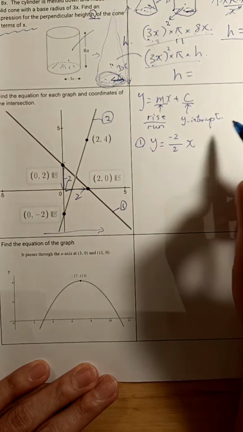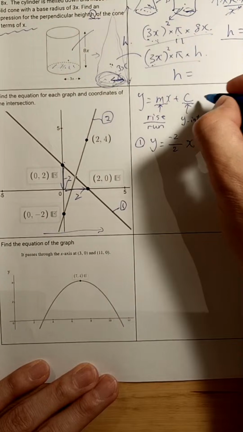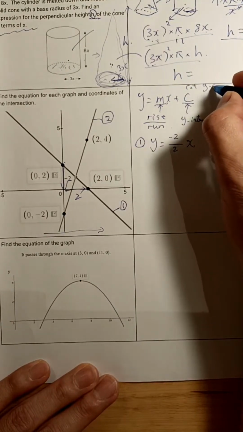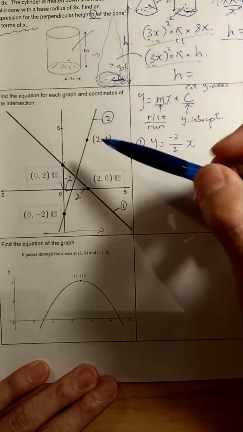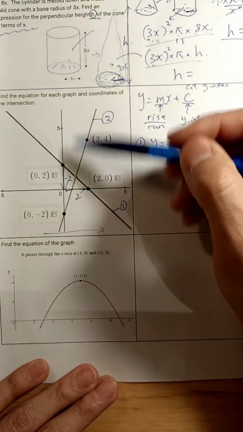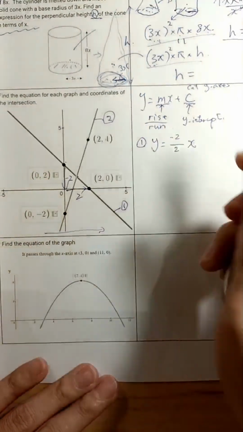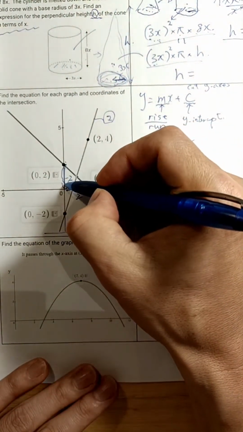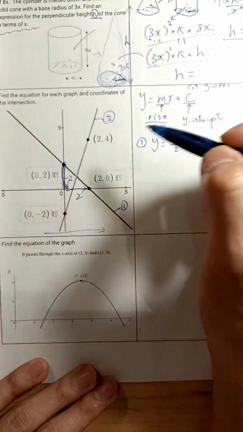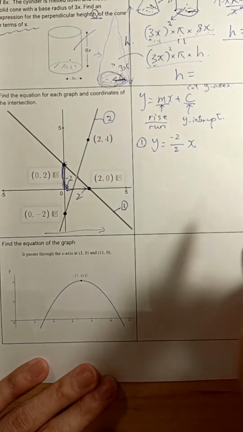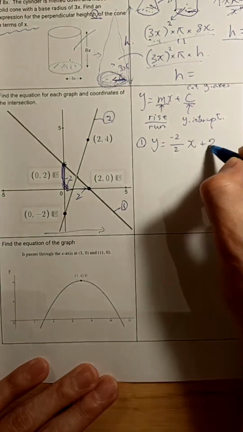Then c is the y-intercept. Y-intercept means where the line cuts the y-axis, which is the y-axis here, isn't it? Then the line is cutting the y-axis at this point. This one is going to be +2.